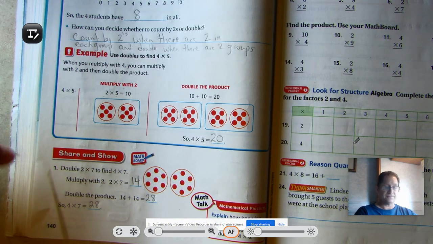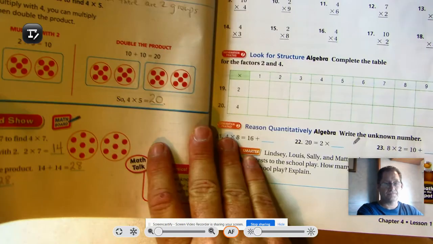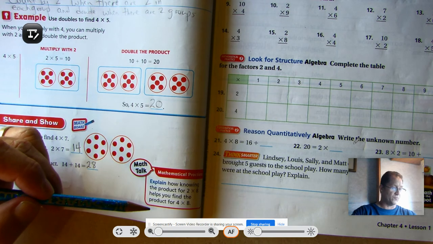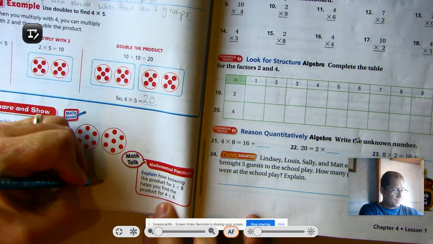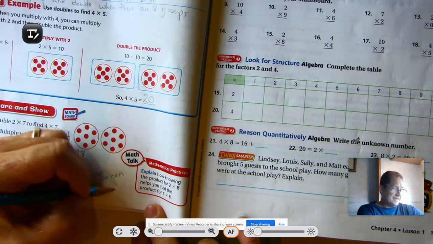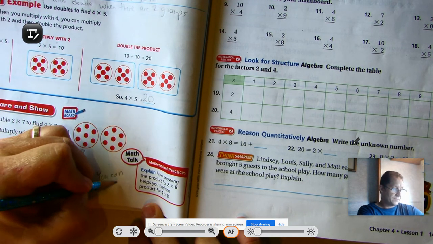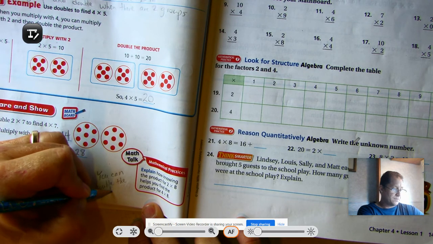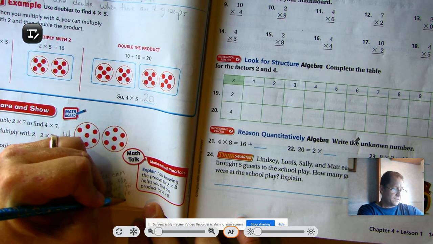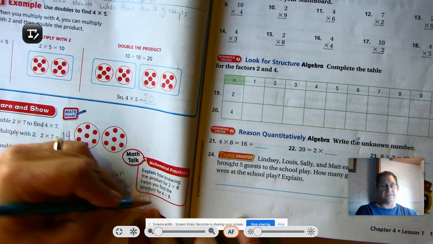Explain how knowing the product for 2 times 8 helps you find the product for 4 times 8. If I know 2 times 8, I can double that product to get the product of 4 times 8.